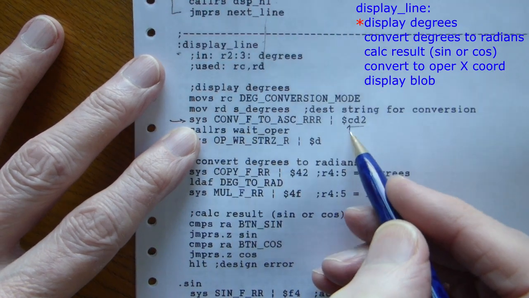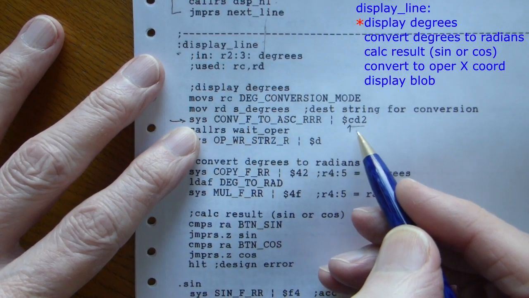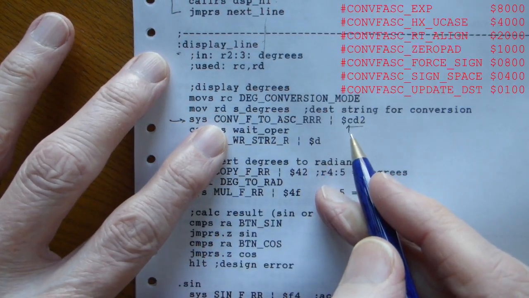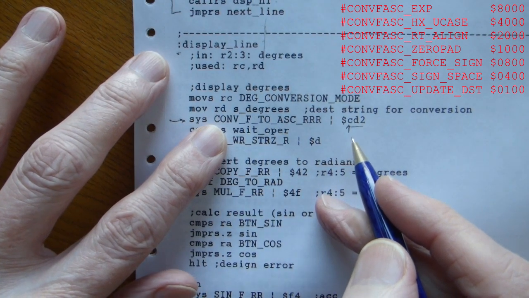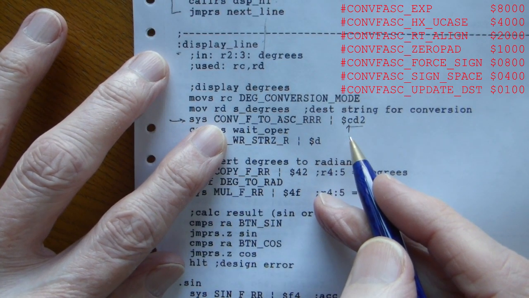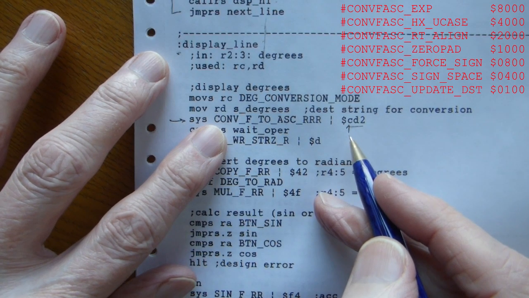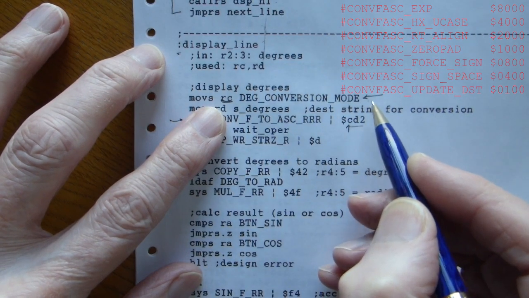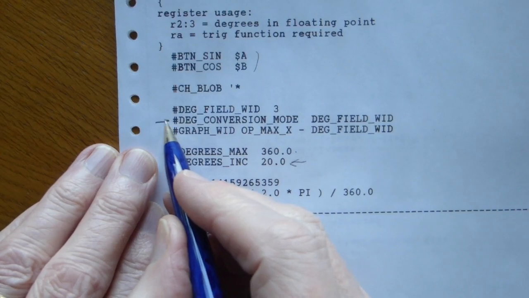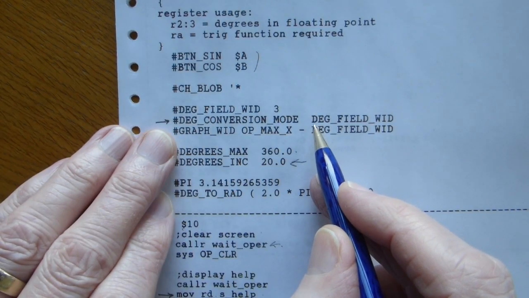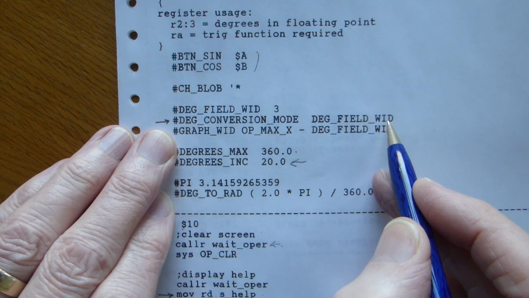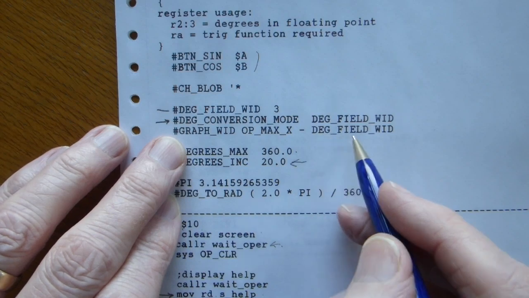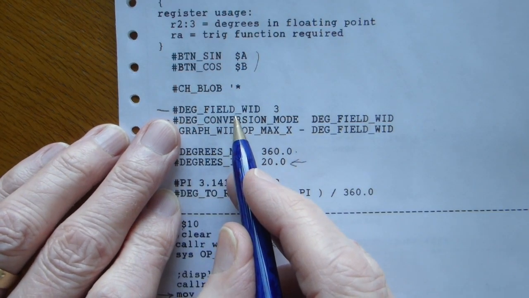The first attribute is a register number which holds the conversion mode, which is a set of bits defining options such as decimal, hex, or left-right alignment, and so on, and also the field width to be used for the result. The register C is used for this, so it's loaded with a predefined value, which is here. The default bits of 0 is okay in this case, so all we need is the field width, which is defined here. And this is an example of an equate referring to another equate, which is perfectly okay.